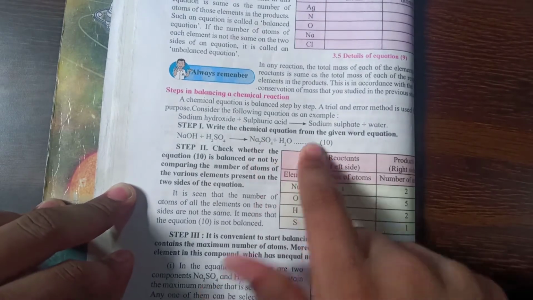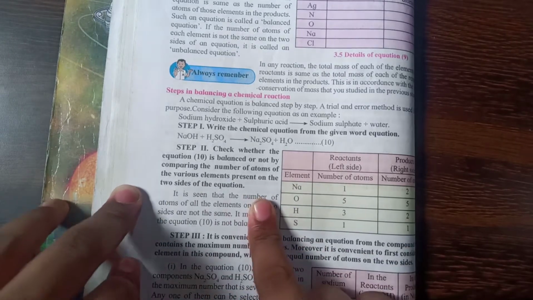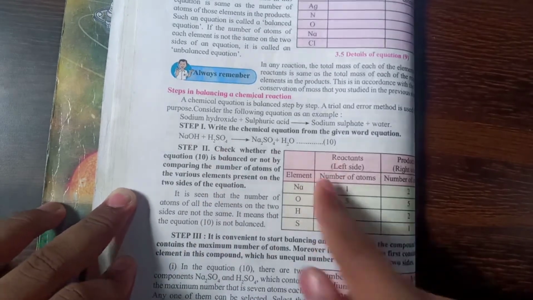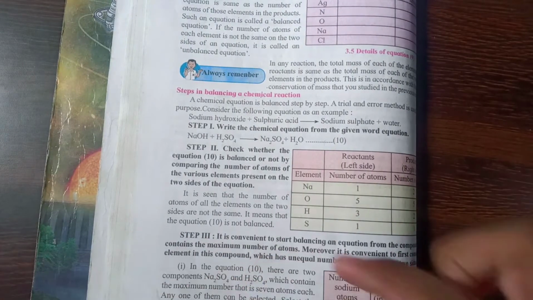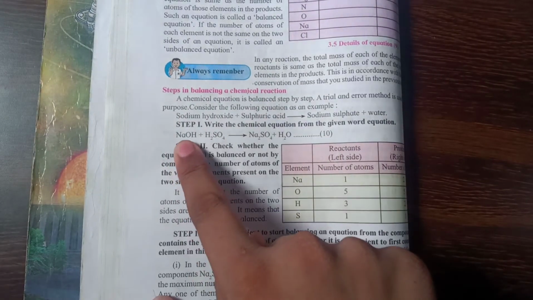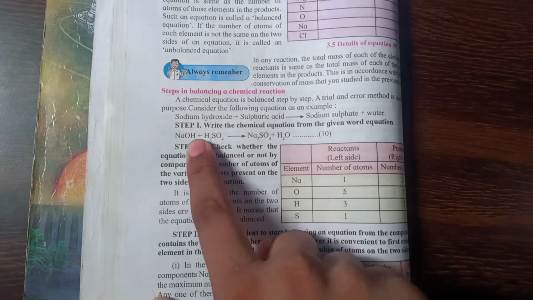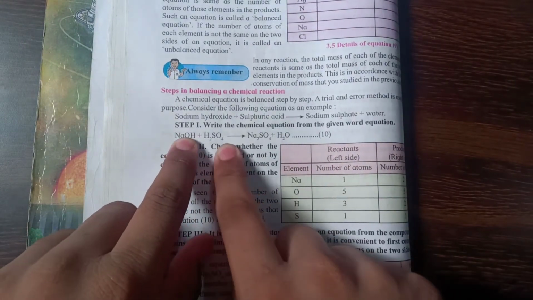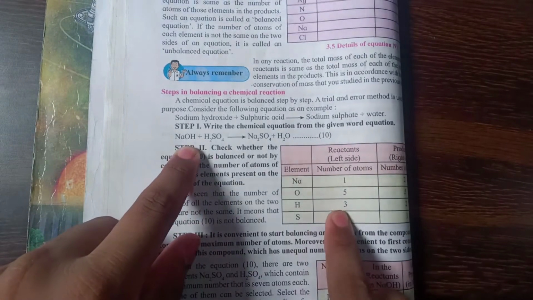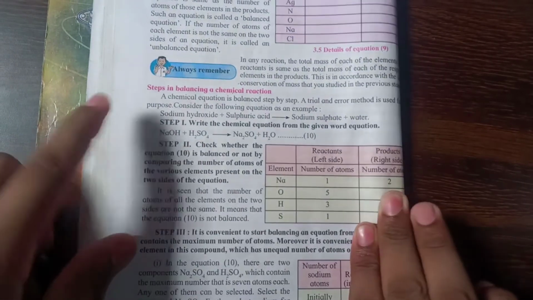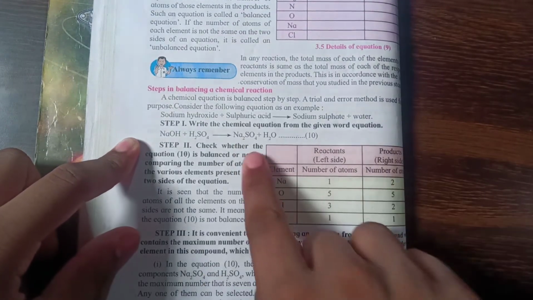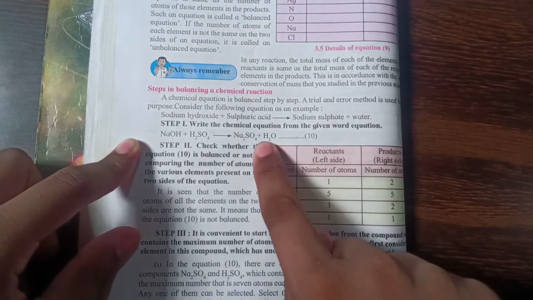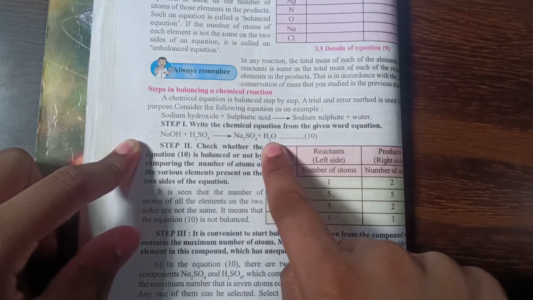Now the second step: check whether equation 10 is balanced or not by comparing the number of atoms of the various elements present on the two sides of the equation. Means this is the reactant side, this is the product side. We'll make a table of 3 blocks. First will contain element, second reactants, and third one products. Now how many atoms of Na are there? 1. O: 1 and 4, that is 5. H: 1 and 2, that is 3, and S only 1. And now on the product side, Na 2, S 1, O 5, and H 2.